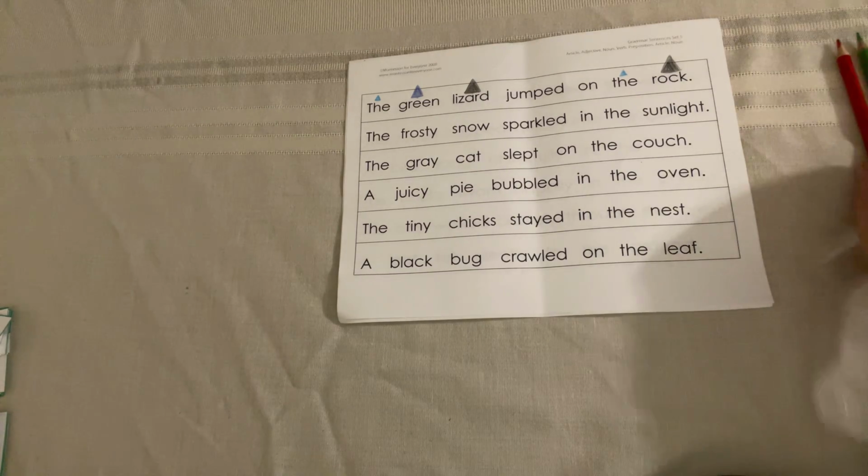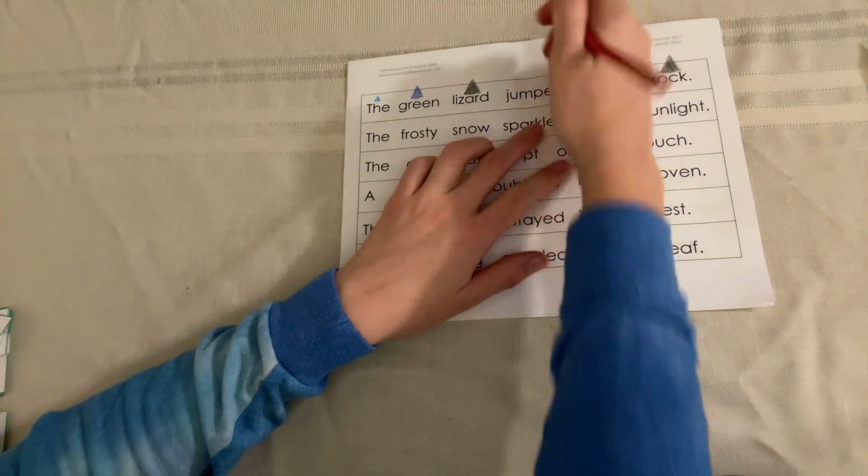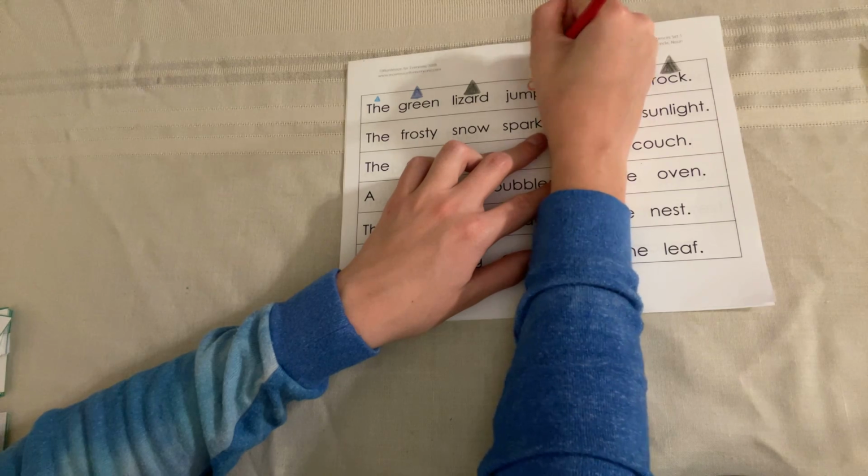Next, I'll look for a verb. Verb is the action word. Jumped is an action. Jumped is a verb.